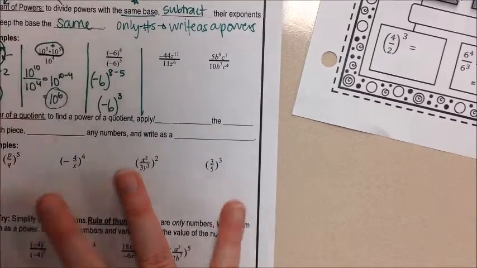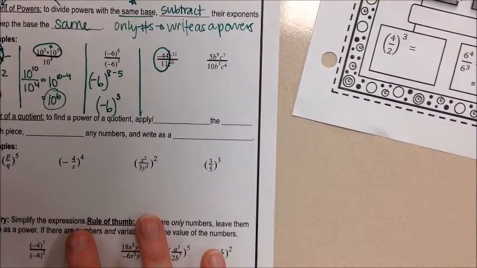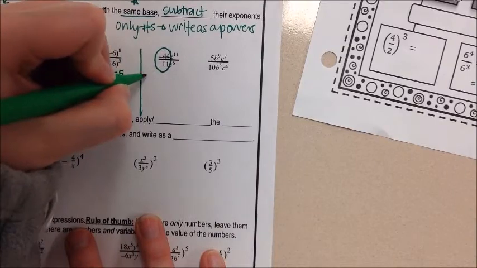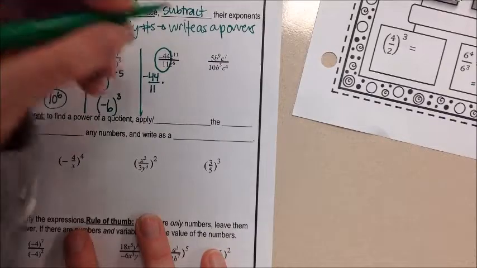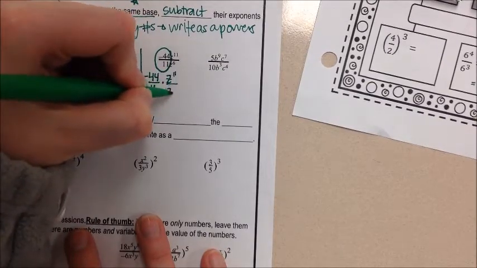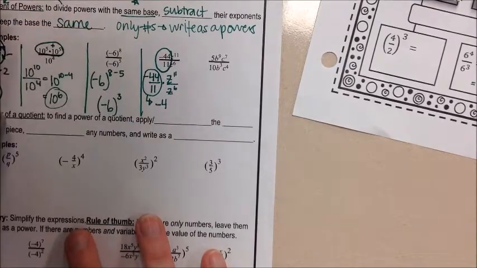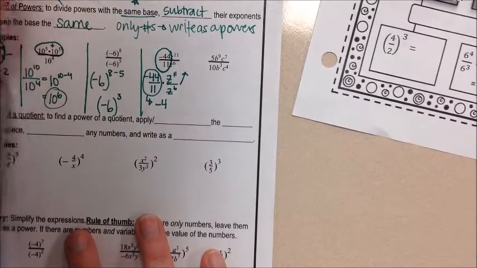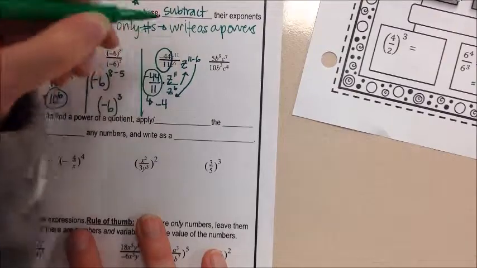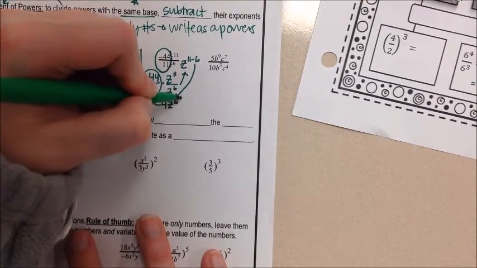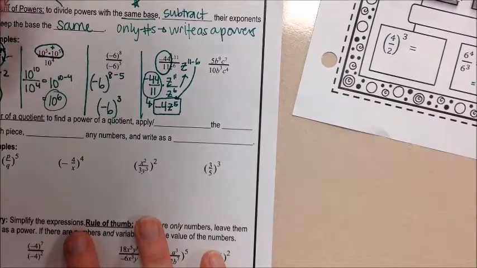Now this one looks a little bit different because you have this number here, this negative 44 over 11. Well, we can simplify that. I'm basically separating this into two different fractions. So I have negative 44 over 11 times z to the 11th over z to the 6th. Well, I know that negative 44 divided by 11 is negative 4. And then z to the 11th over z to the 6th, I know I subtract those powers. So when I simplify that, I get z to the 5th. So my simplified answer would be negative 4z to the 5th.